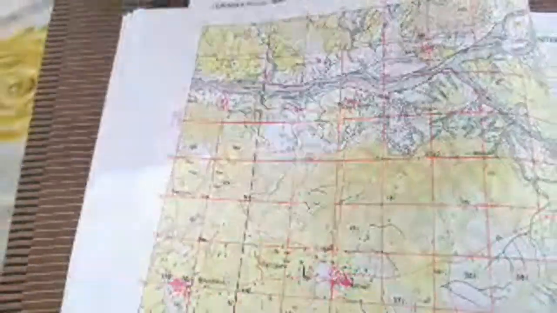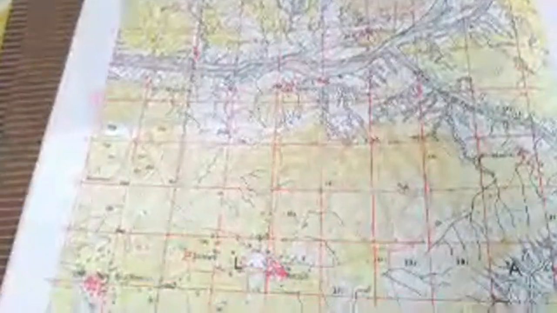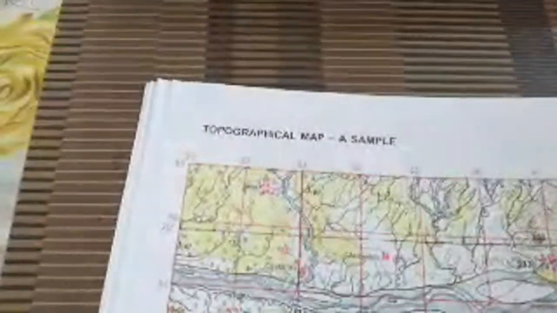And one more thing, let me tell you, this whole map was prepared in 1961. So what is this map called? Do you know? We call this map a topographical map. So this is one sample. What do we call this map? We call it a topographical map.